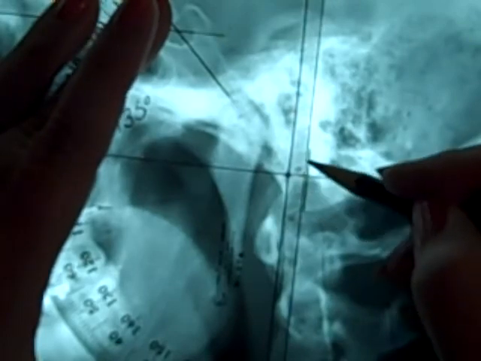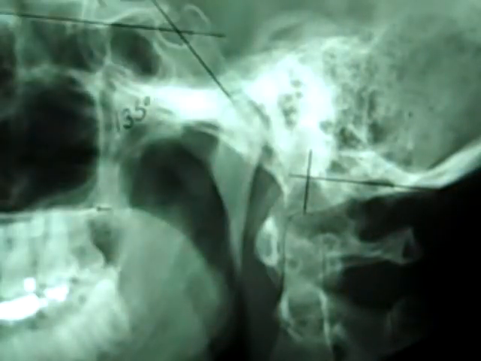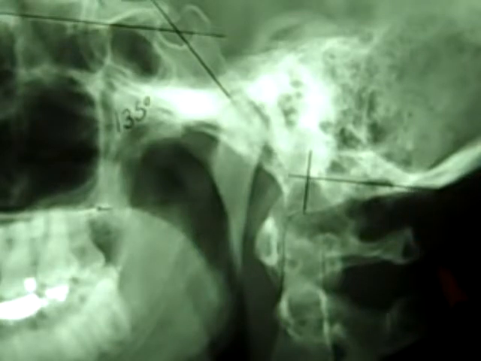So I'll draw this one like that. McRae's has 2 findings. The first finding is that you should see some bony tissue below the line, and I do. That's the first part. And we do.